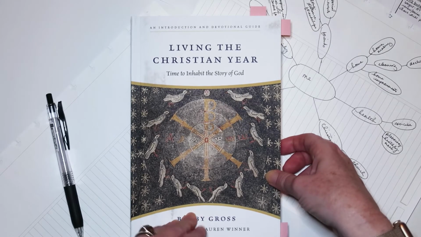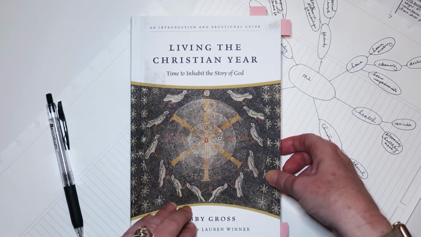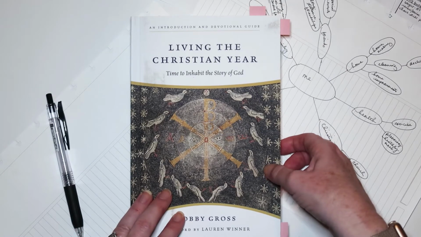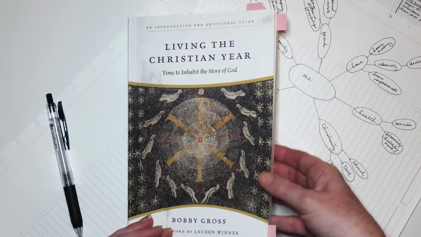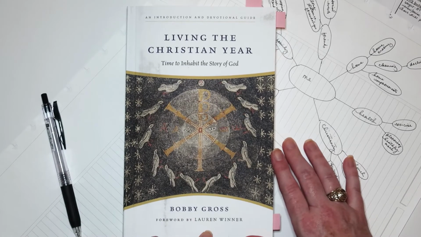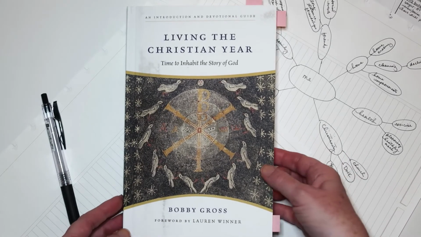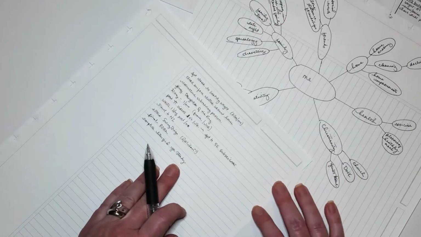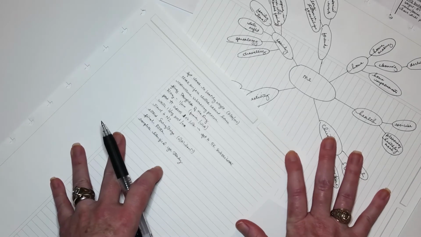I've completed studies that have been shorter term, 6 to 8 weeks, but this I'd actually like to get through. And I'm really enjoying it thus far, even though I'm just in the first week. Anyway, if you're interested in it, Living the Christian Year, Bobby Gross is the book that it's coming from. Okay, so I've added that on here. So that I think completes home.